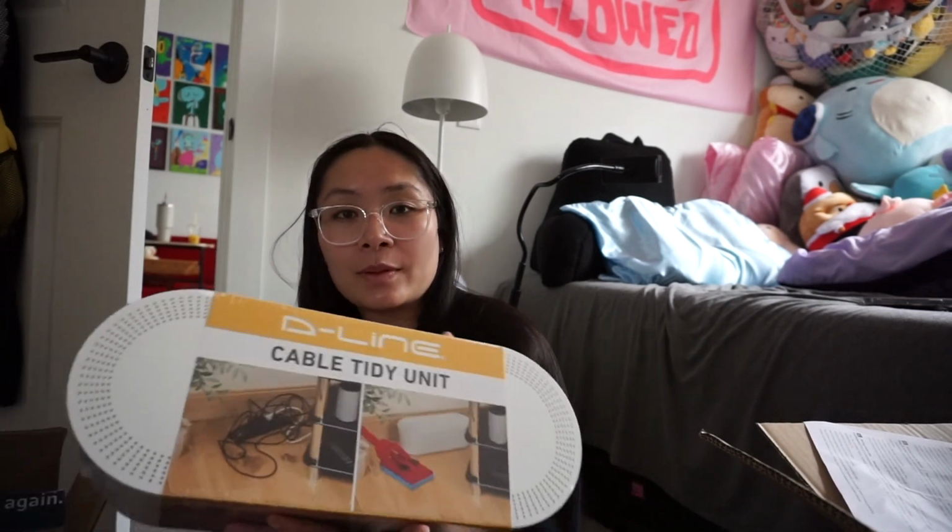But this is supposed to be for your outlet, so that it doesn't look like that, which is what mine looks like. And I just bought these, they just hide your cables, so wish me luck, because Lord knows that I don't cable manage.